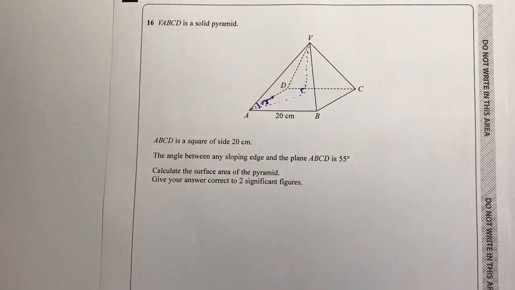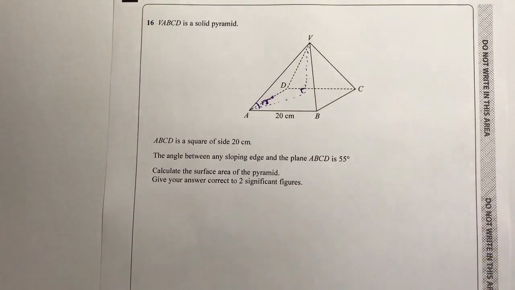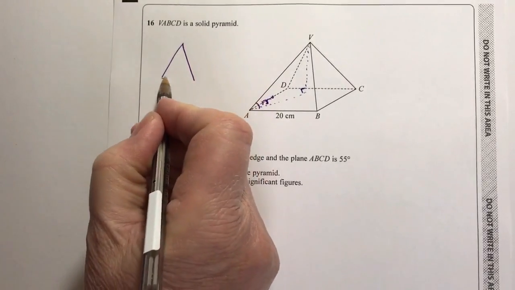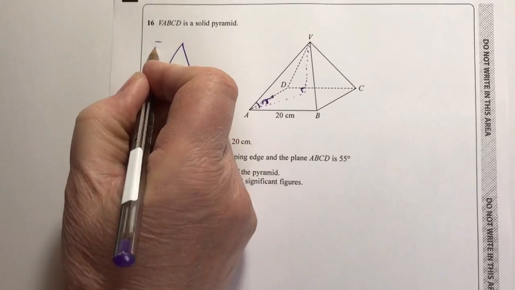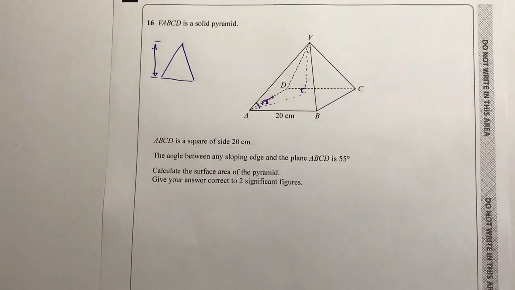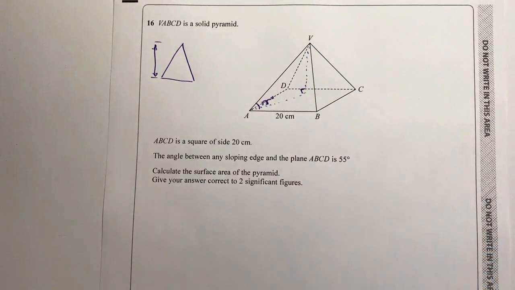Now, in order to find the total surface area of one side of the triangle, I have to work out the vertical height. And this is where it's getting quite tricky, because I've got a lot of information to work with, and I've got to use a couple of different ways of manipulating the information in order to get to that vertical height of one of the side faces. I'm going to do my best in terms of the video. Hopefully it'll work out all right for you.